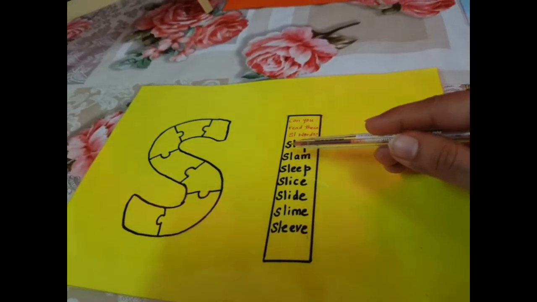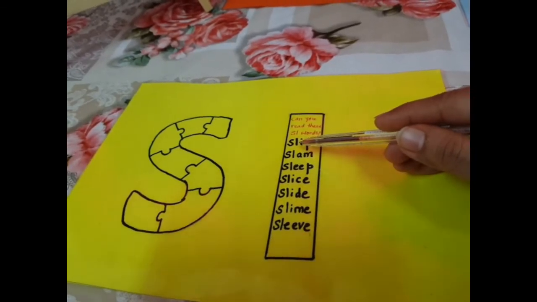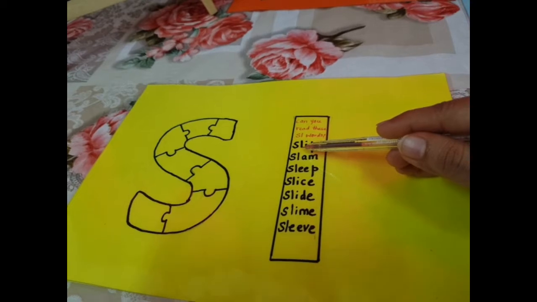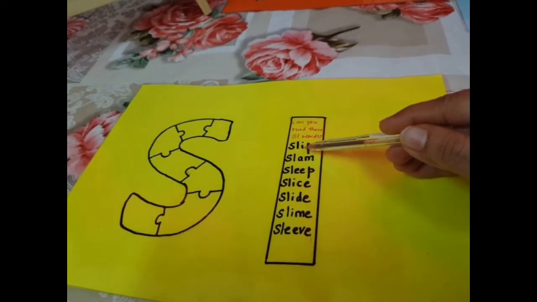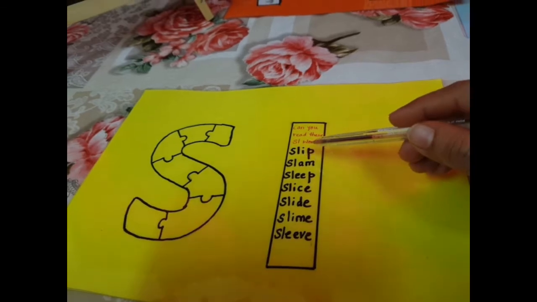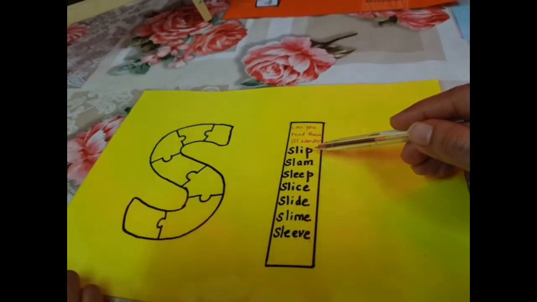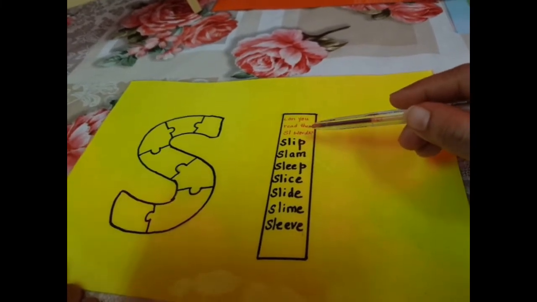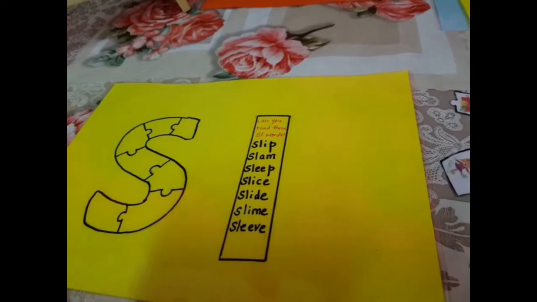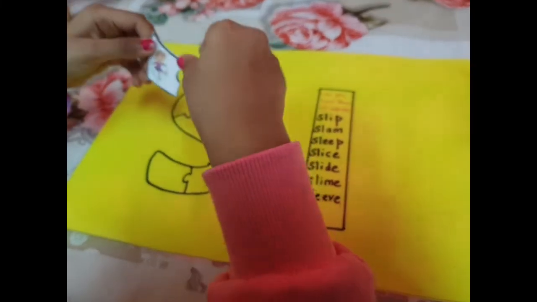Now the last one is SL sound of words. Let's study that. What is the sound of S? The sound of L. Together S and L makes the sound as sl. The sound of I. What is the sound of I? I. And the sound of P. P. So SLIP. Slip. Slip means to fall down. Where is the picture? Yes. Slip.